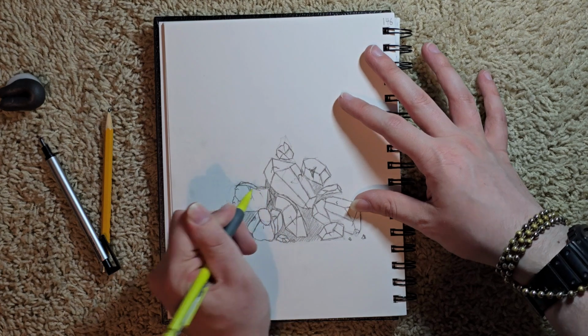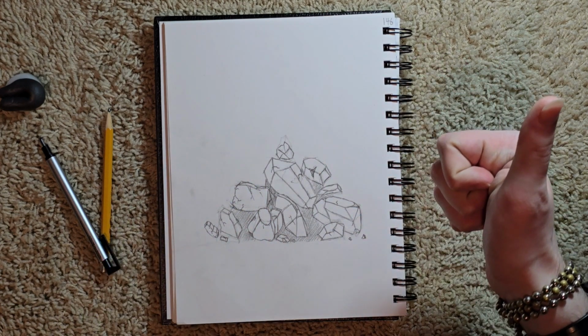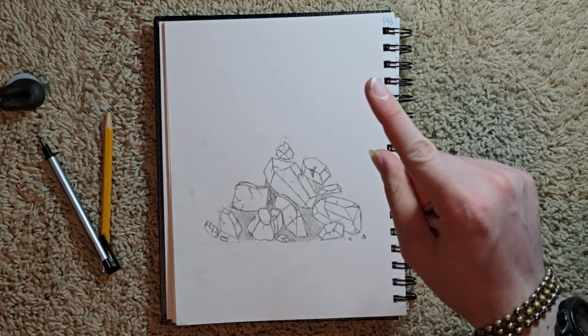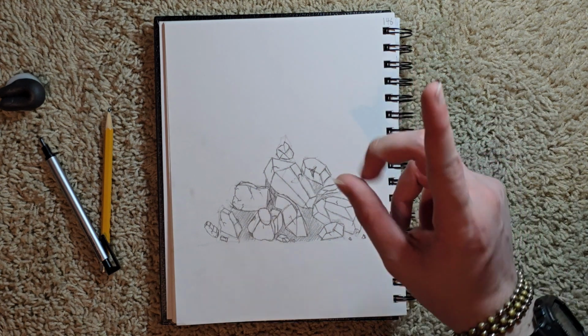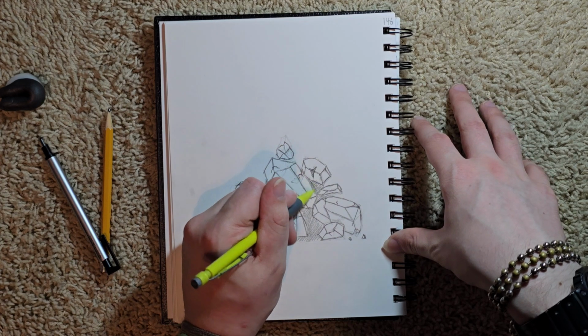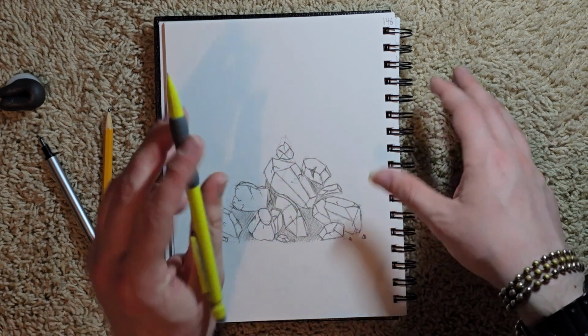Alright, here's our shitty drawing of a pile of rocks. I think it looks good enough. It's a bit of a mess, but I also didn't plan ahead. But it still looks pretty decent. Could have done the rocks better. I like the cracks. Yep.